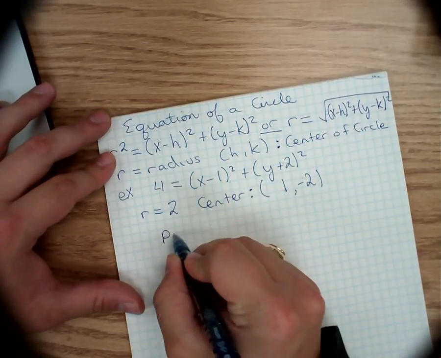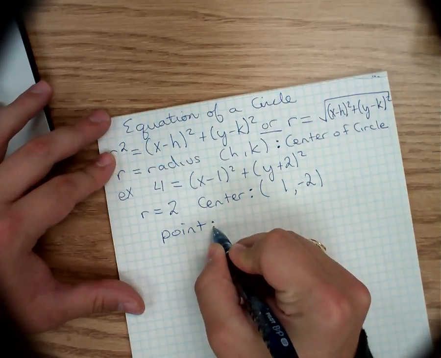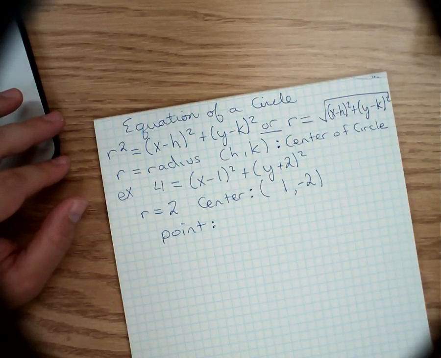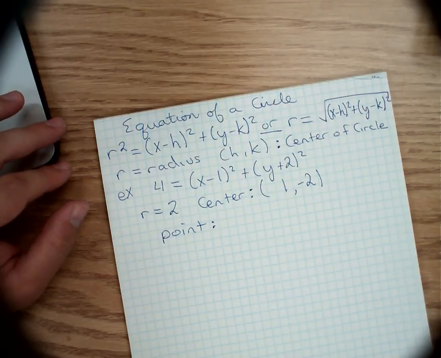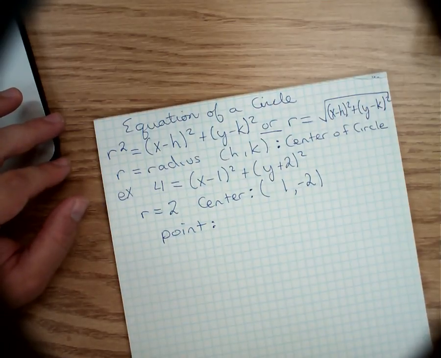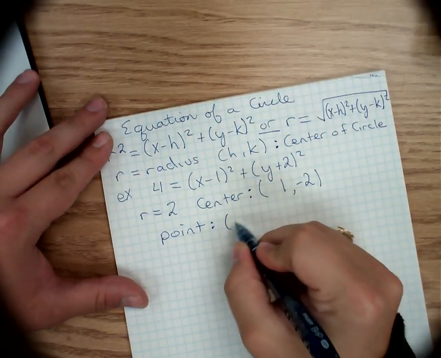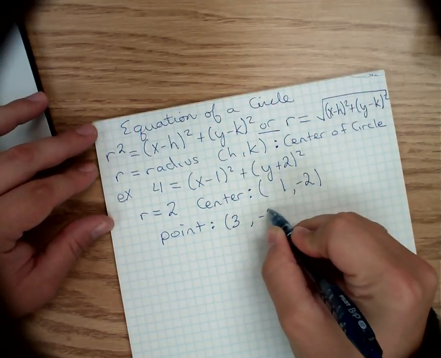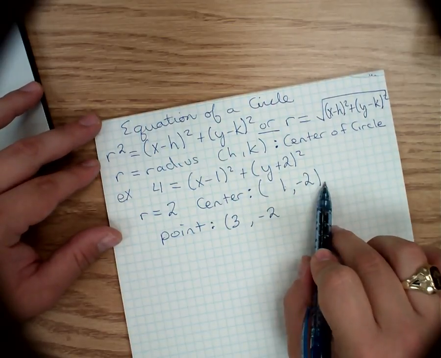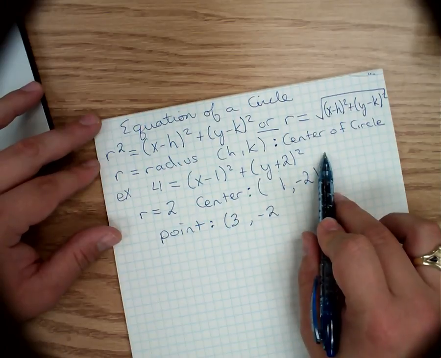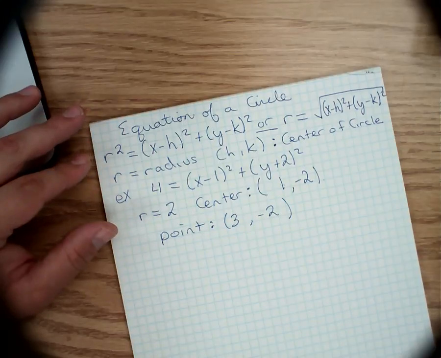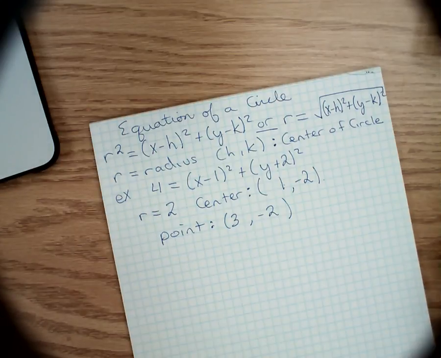And what would a point be on this circle? What would a point be on that circle? (3, 0), yeah. (3, 0)? No, (3, -2), because we just moved 2 units to the right. If we have 2 units to the right and 2 units up, that wouldn't necessarily be on that circle. Okay? And that's your toolkit entry for equation of a circle.